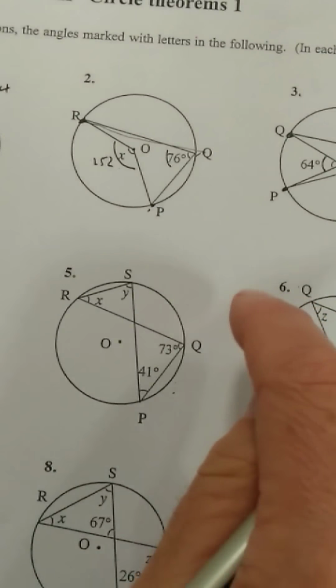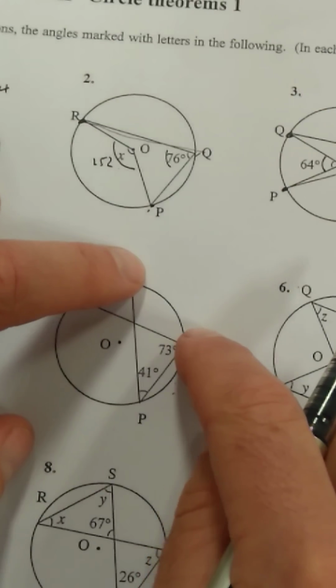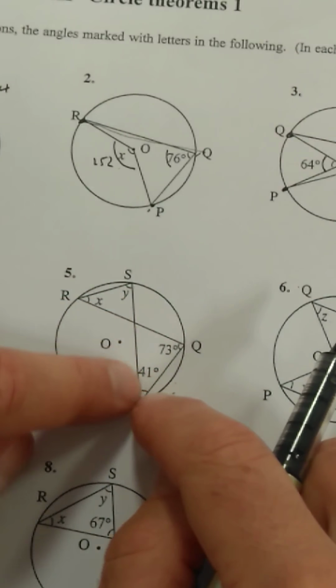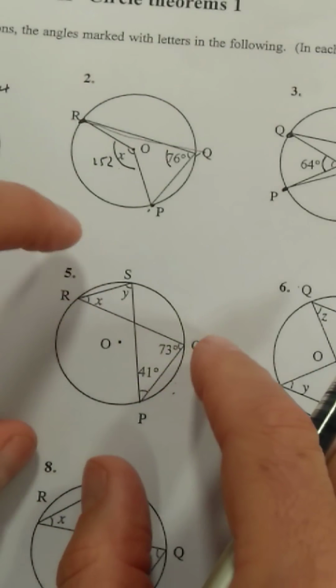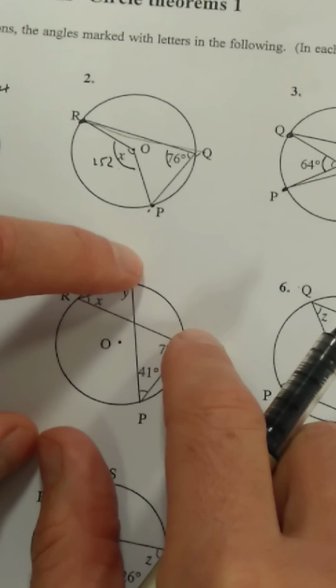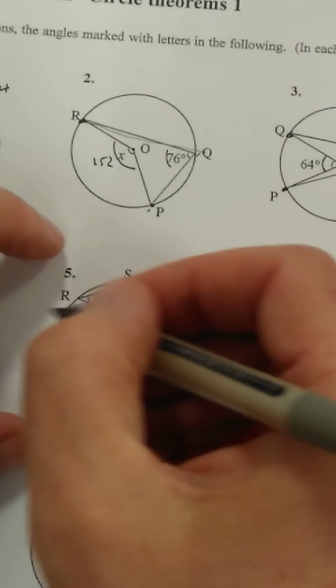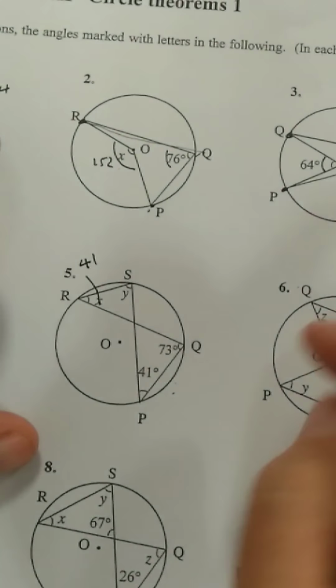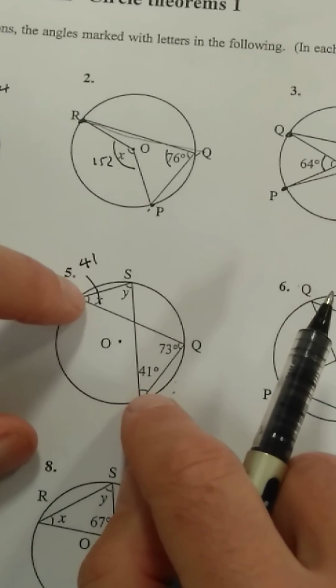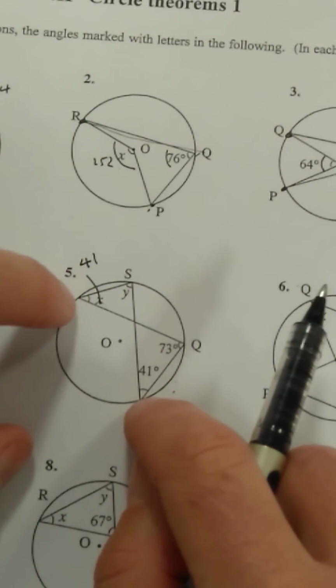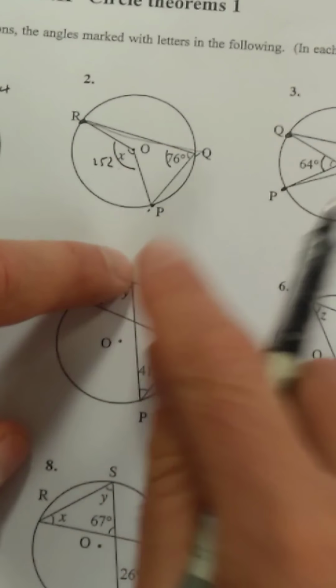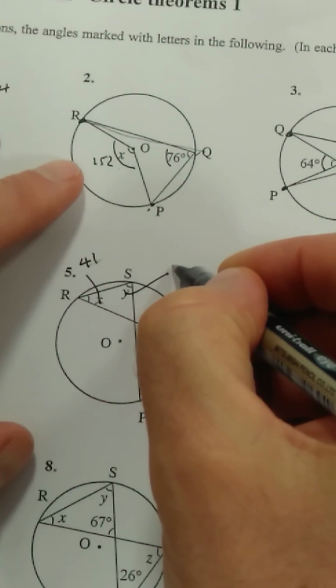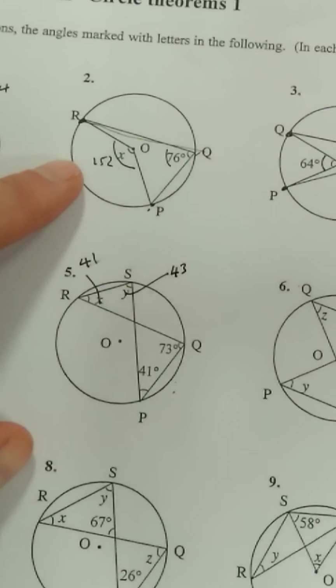Same rule for number 5. If I start from S and Q, I can slide along the lines to make the 41. Going back to the same 2 points, I can slide along to make the X. So the X is 41. Starting from R and P, I can slide along to make the 43, and I can slide along to make the Y, so they must be the same.